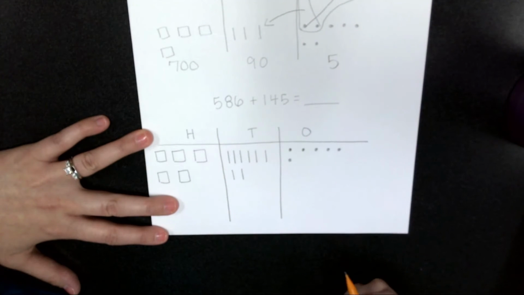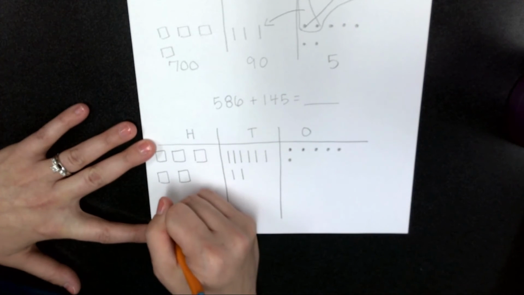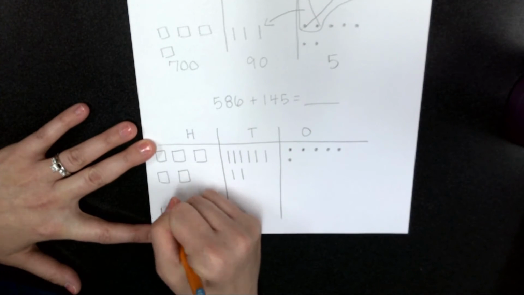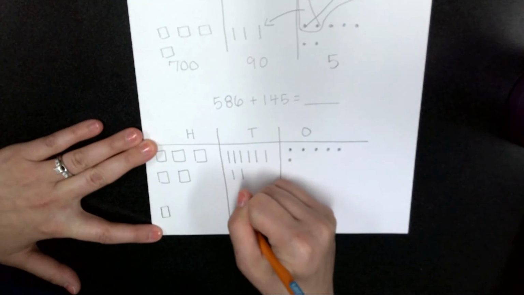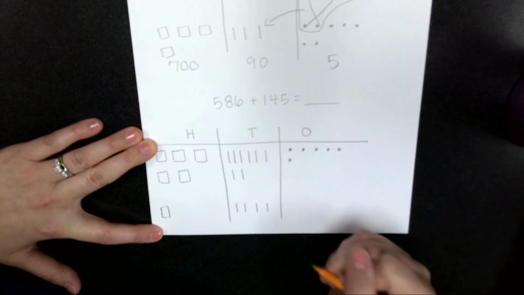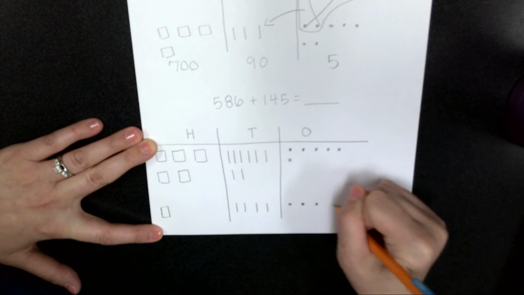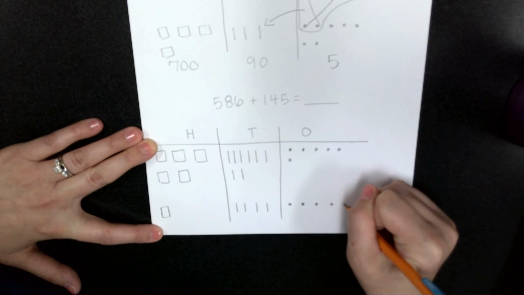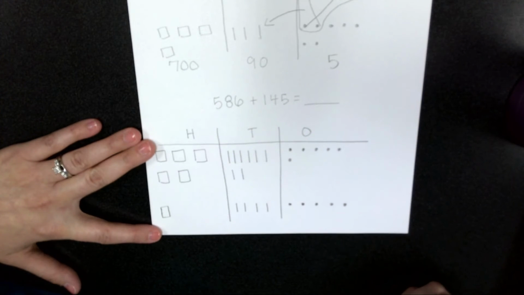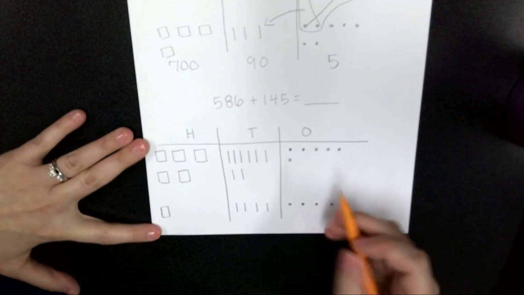Let me give myself a little space. 100, are you counting? 10, 20, 30, 40. 1, 2, 3, 4, 5. All right, are we ready to get to counting? Yes. Where am I going to start? Oh, that's right, the ones place. Well, here's 5, 6, 7, 8, 9, 10.